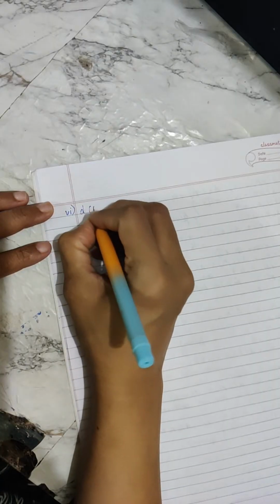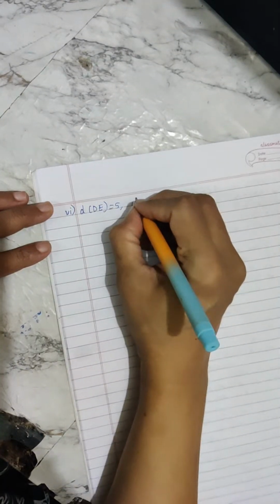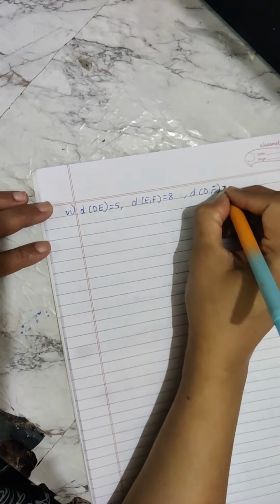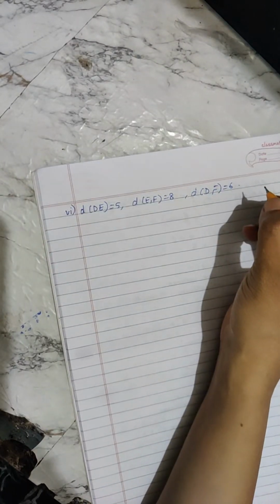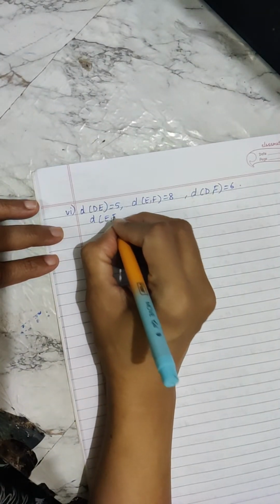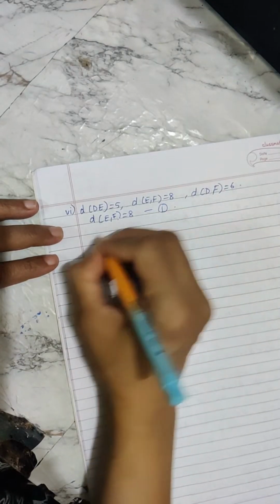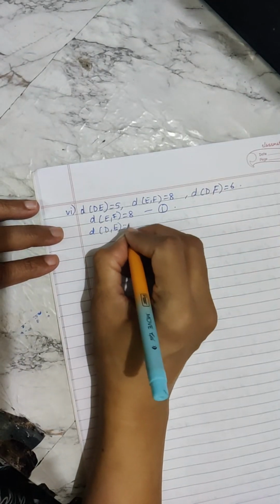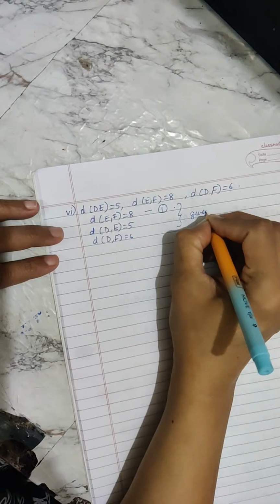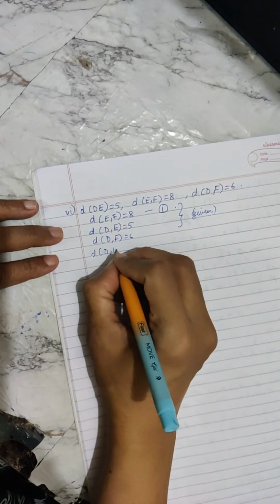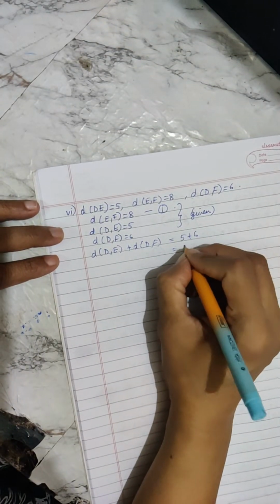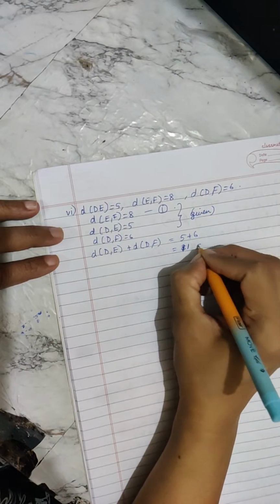The sixth one. Distance DE is 5, distance EF is 8 and distance DF is 6. So again we'll take the highest one, that is distance EF, and mark it as 8 as 1. Write the remaining 2 and write all as given, then take the remaining 2 and add, so you get 5 plus 6 as 11, mark it as 2.